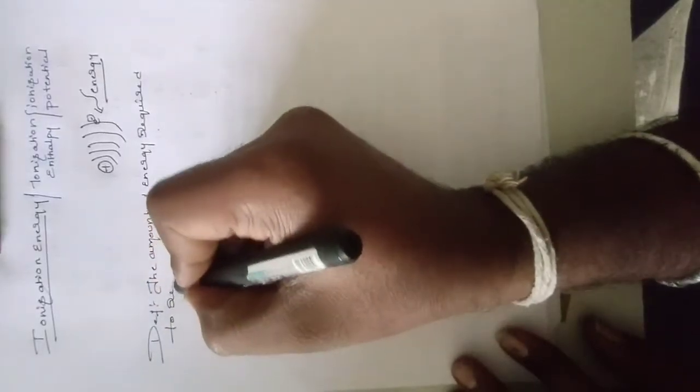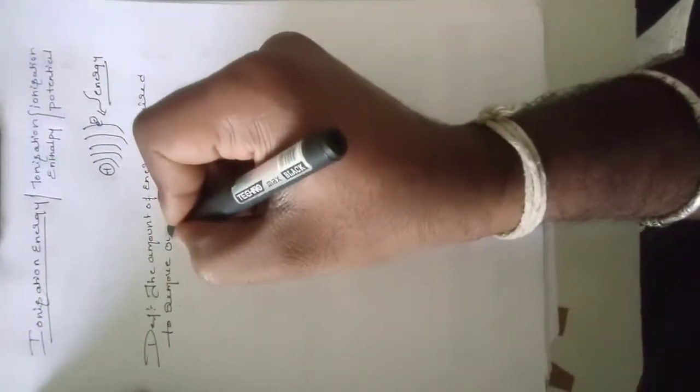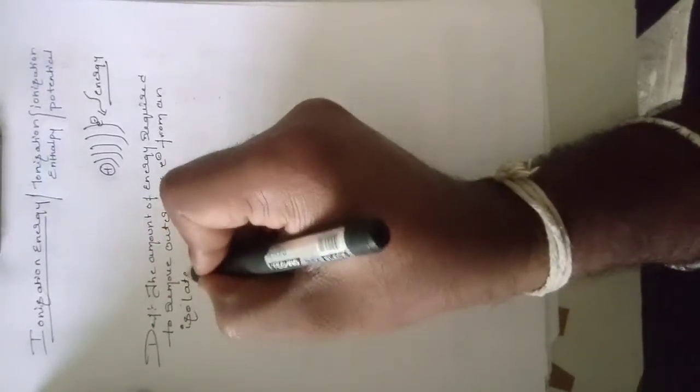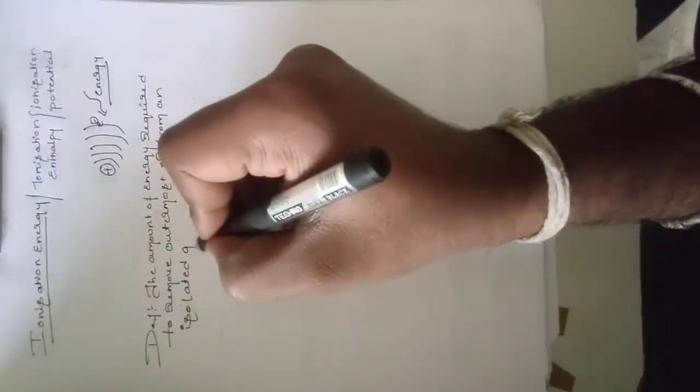The amount of energy required to remove the outermost electron from an isolated gaseous neutral atom.